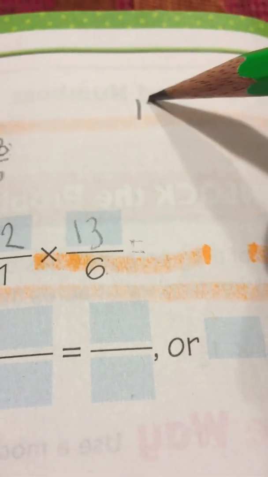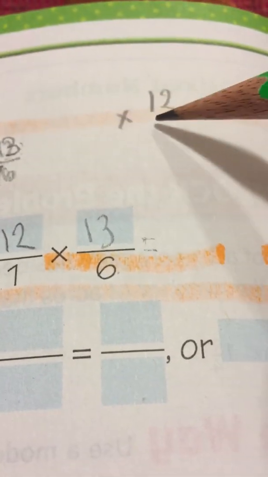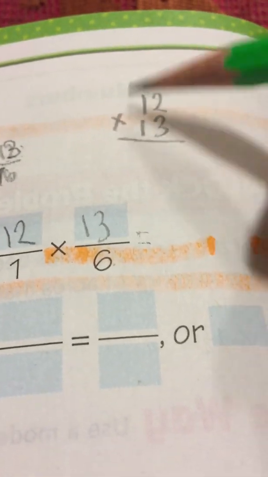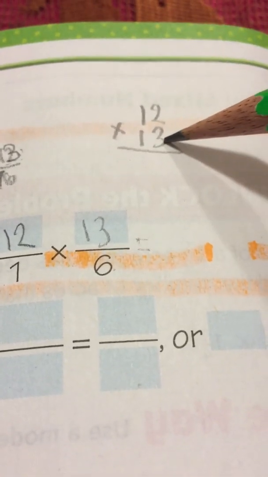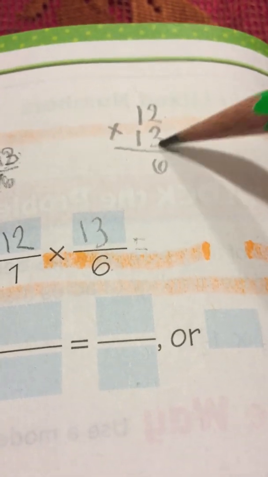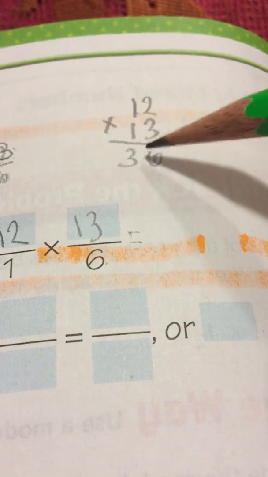Okay, then we're going to just multiply across. So it's 12 times 13 is what? Well, if you go up here, you do 12 times 13. You could go ahead and pause the video and try to solve this by yourself. 3 times 2 is 6. 3 times 1 is 3.